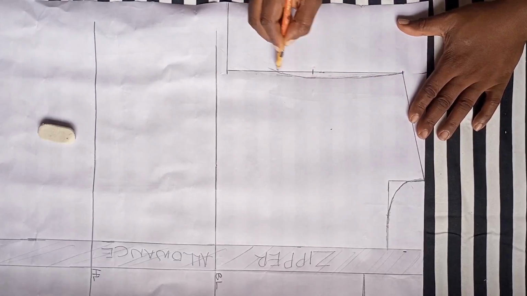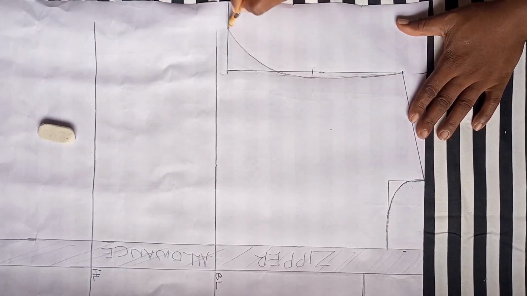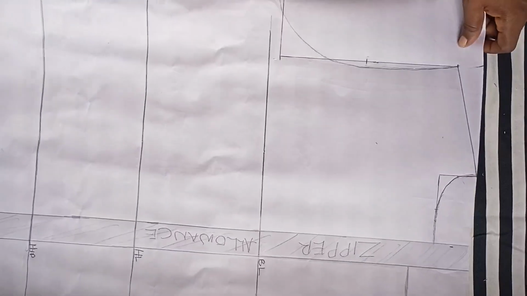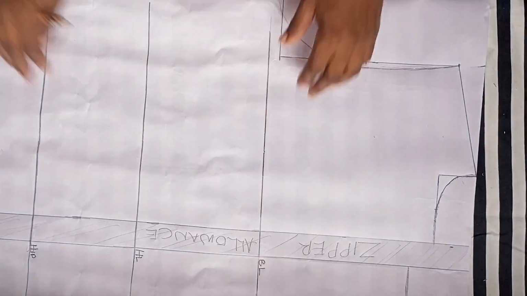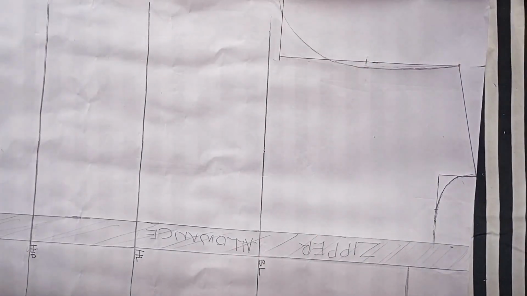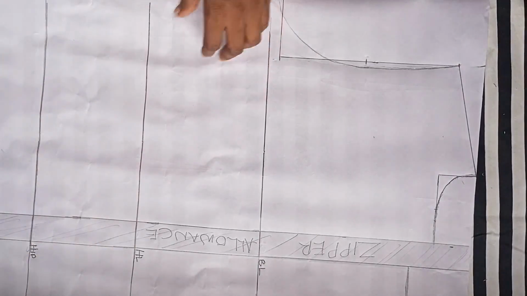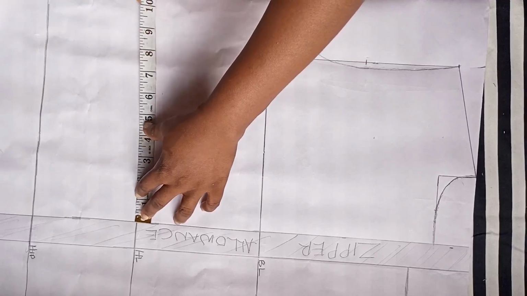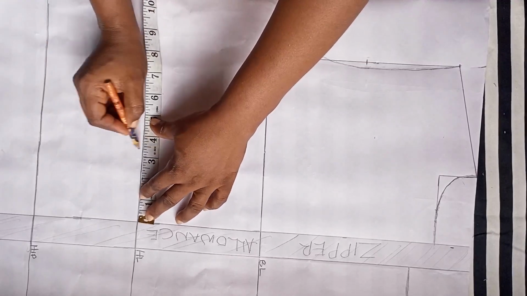So doing that would actually give me the appropriate look that I want. And then after that, I'll just go ahead and draft my curve. Now, just like I did for the front, I am going to be taking in the darts, and everything is just like the same thing, okay, for the darts. So I'll just be repeating the same thing right here.